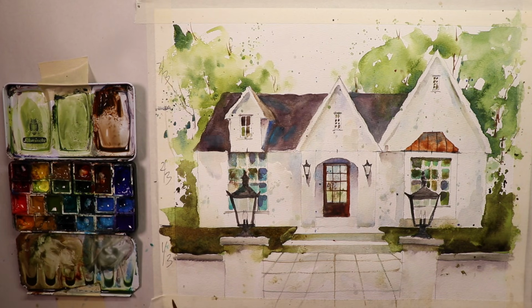We can also make a little bit of speckles here. These are stucco and stone walls here. You speckle on some paint and then you lift it up. You blot it up with a tissue like so.